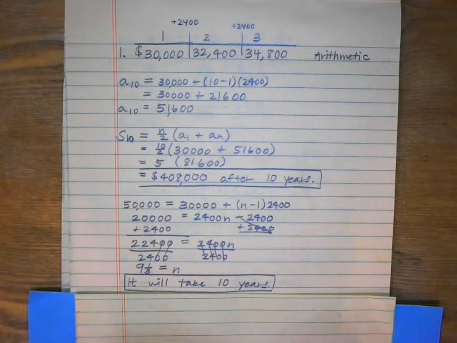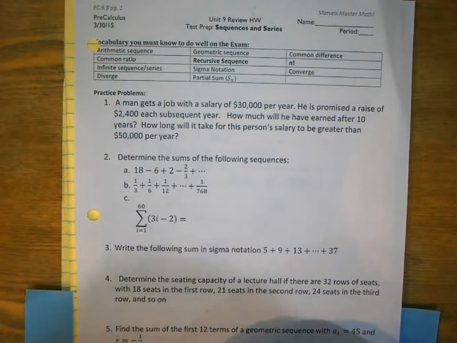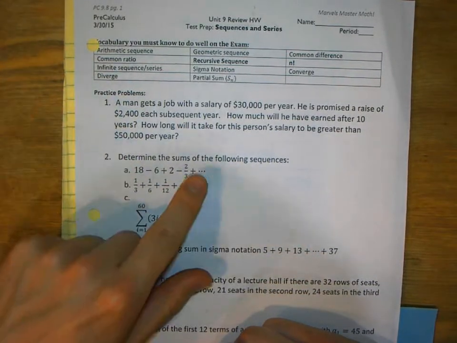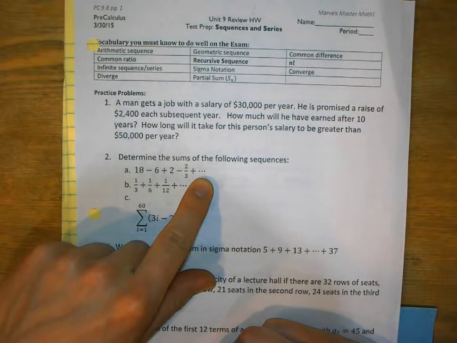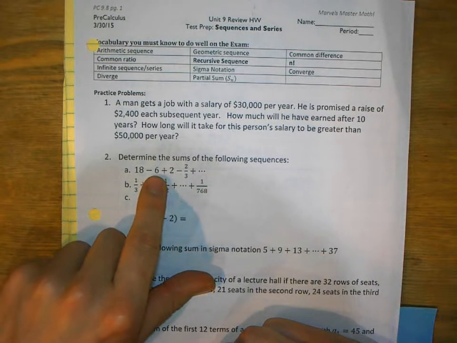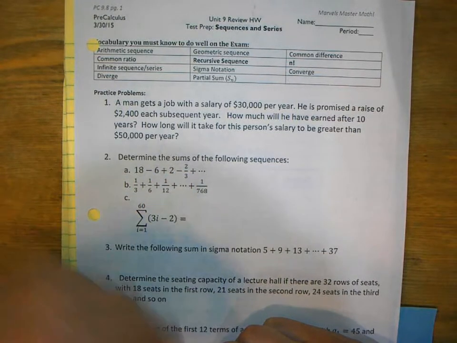Moving on to question number 2. Question number 2 is determining the sums for these sequences. These sequences are not the same. First, this is an infinite sequence because it goes on forever. And the fact that I am all of a sudden seeing some fractions makes me think that it's probably geometric. It's also flipping signs, which is another sign that it's a multiplication that's going on here.